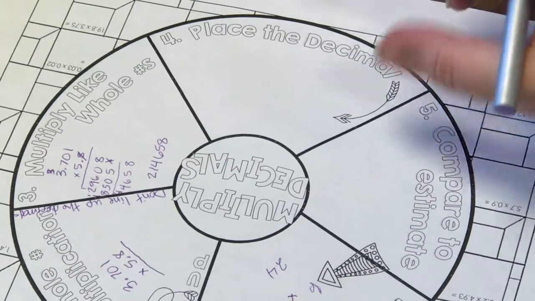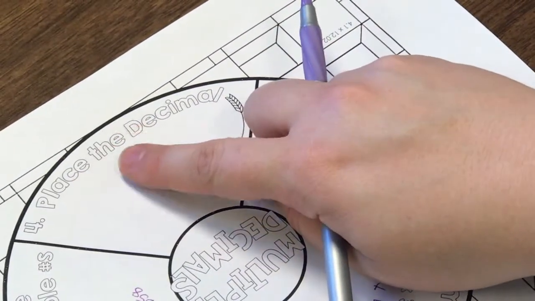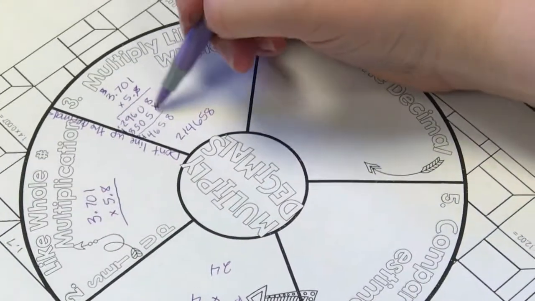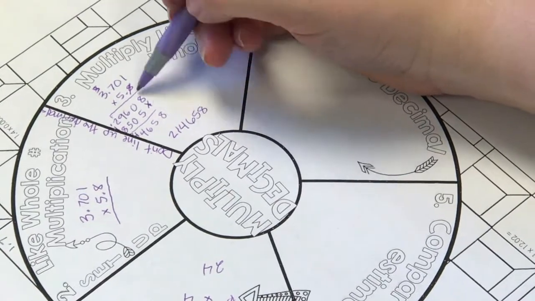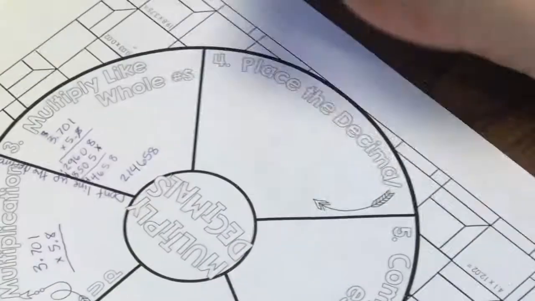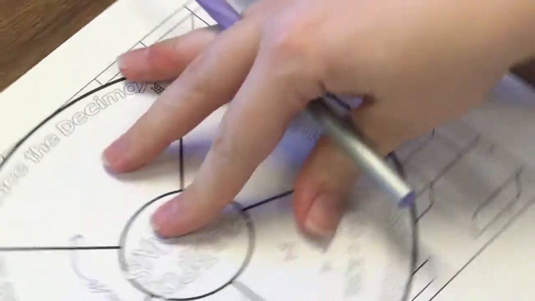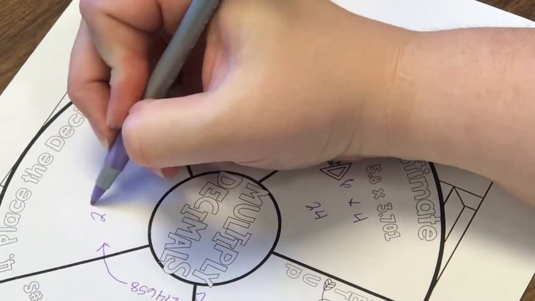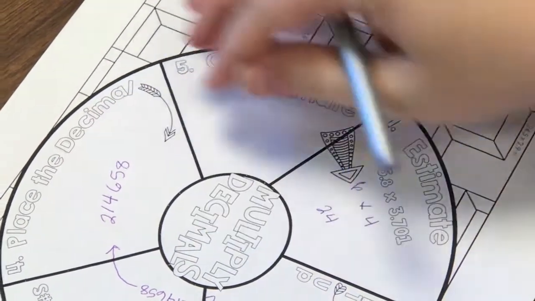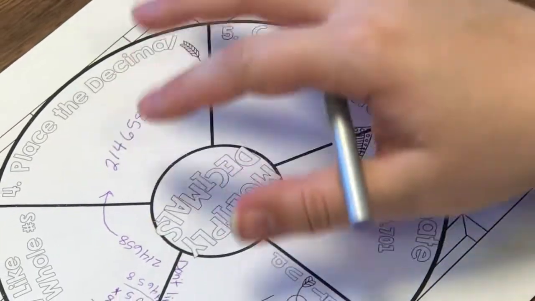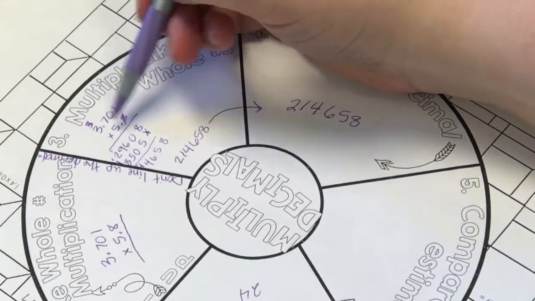Okay, our number 4 is to place the decimal. Did you notice in all of this math, I didn't even talk about a decimal. There was no decimal whatsoever. I am just going to swing this answer that I have, and I'm going to put it over here. 2, 1, 4, 6, 5, 8. Okay, is that my number? No, it's not. I need to place my decimals. We're going up to the very top.